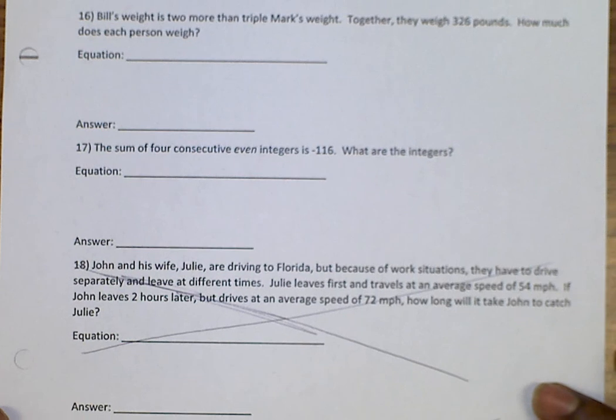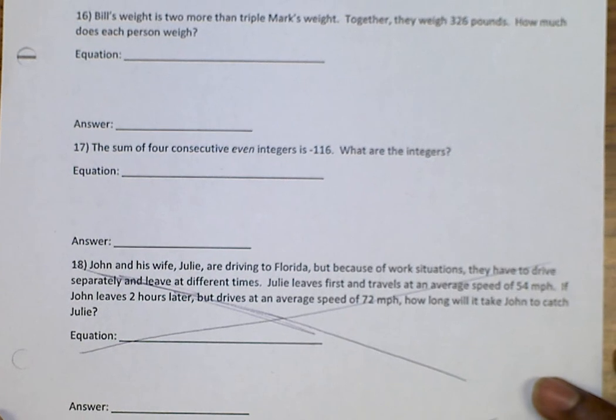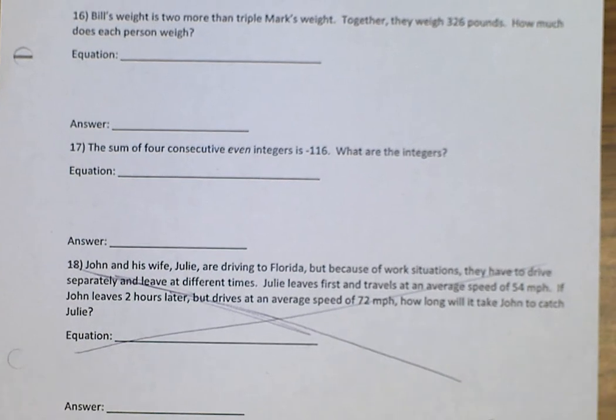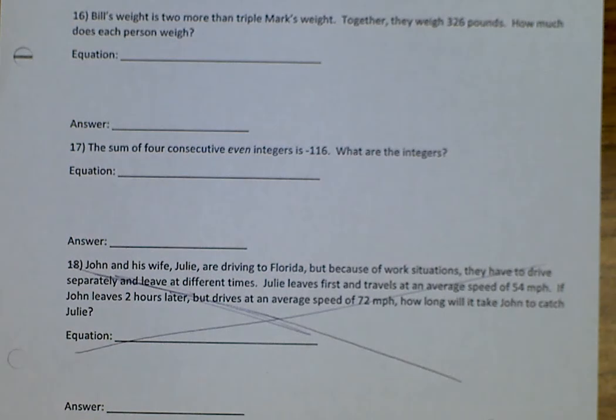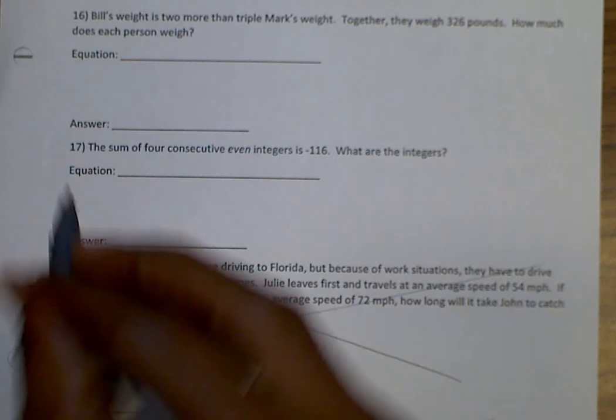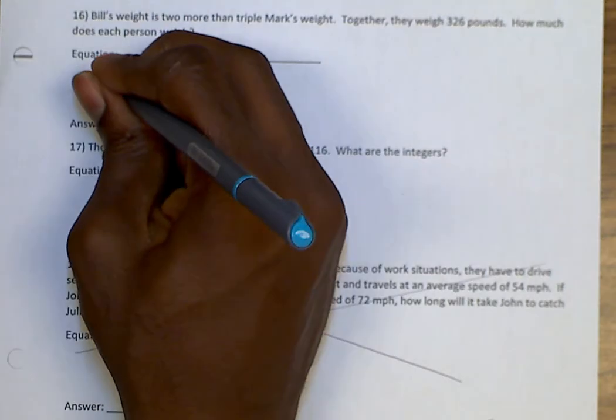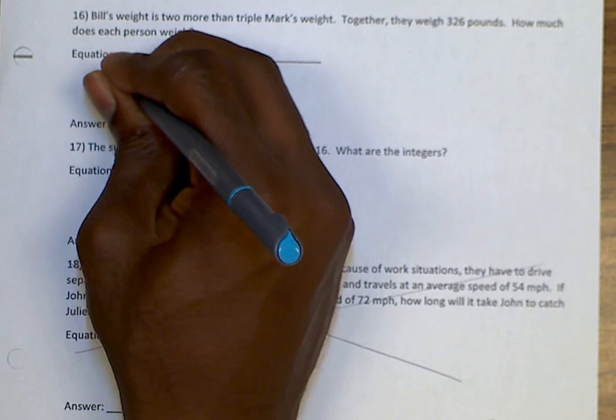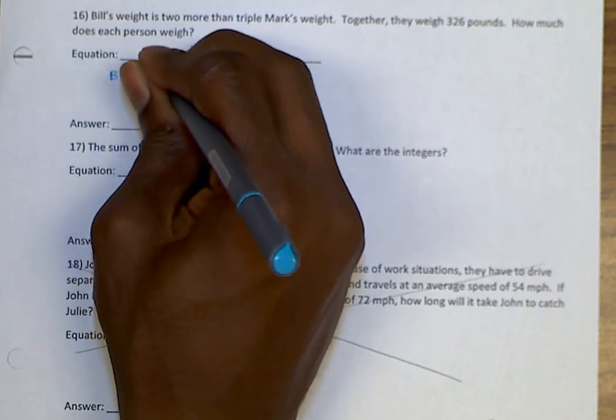Number 16, the comparison problem. 16 says Bill's weight is 2 more than triple Mark's weight. Together they weigh 326 pounds. How much does each person weigh? Okay, so just like our consecutive integer problems, if we just set this up with what they told us, we will never figure it out. Okay, they said Bill and Mark together, B plus M together, equals 326.